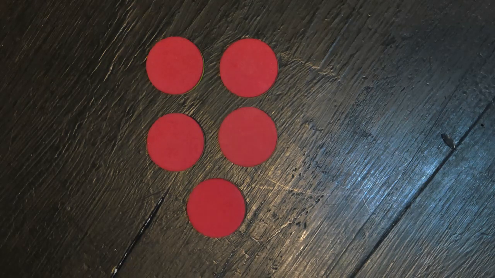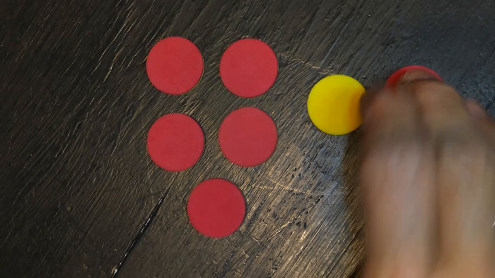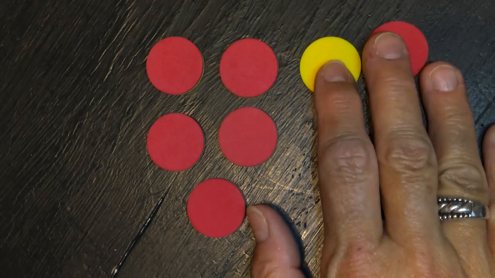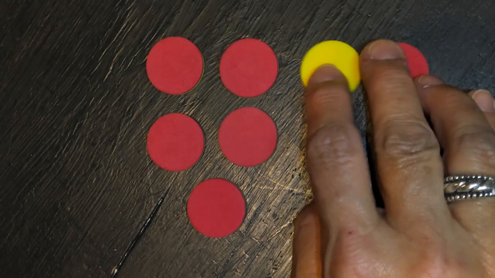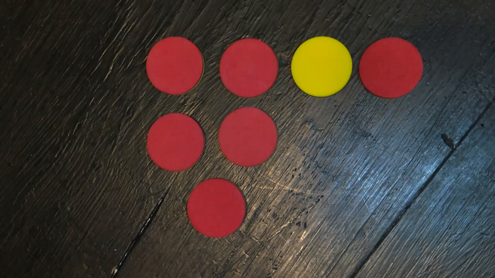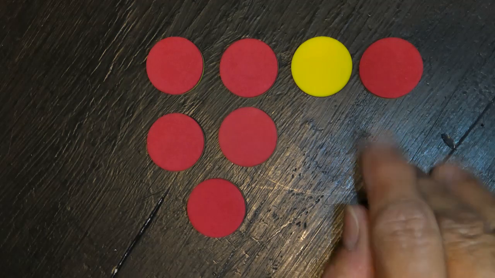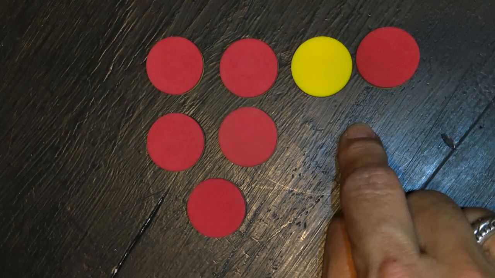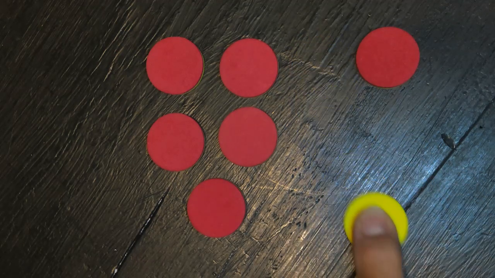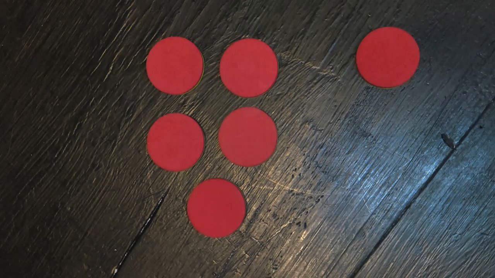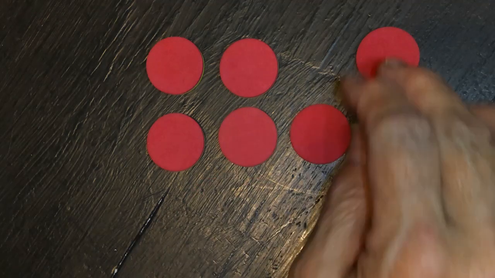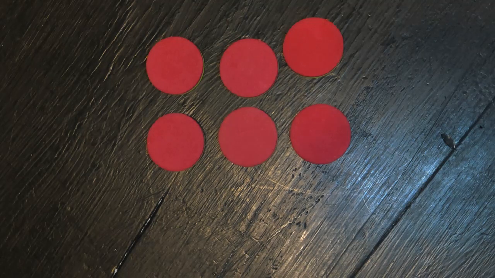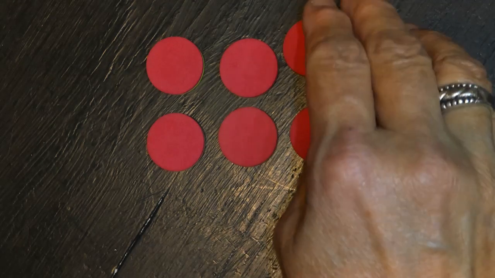We don't have any positives, do we? So in order to have a positive, we're going to have to add a 0 pair. So this is a 0 pair. And I can add that because by adding both of them together, it's 0, so it's not affecting the value. And so then I added the 0 pair. Now I'm able to remove 1 positive counter from the group, right? And I'm left with -6.